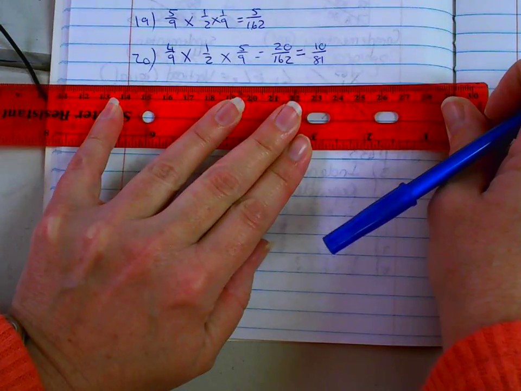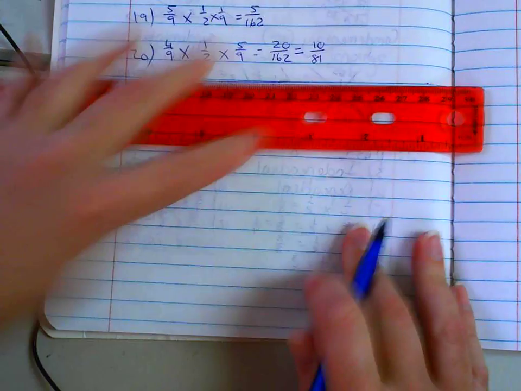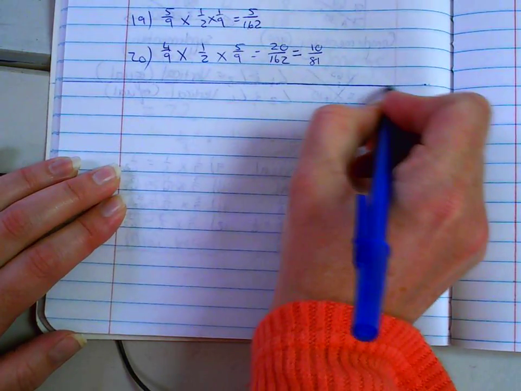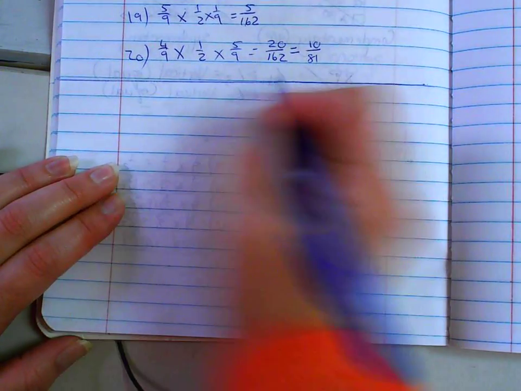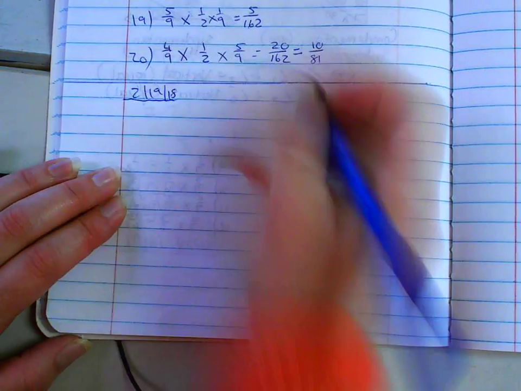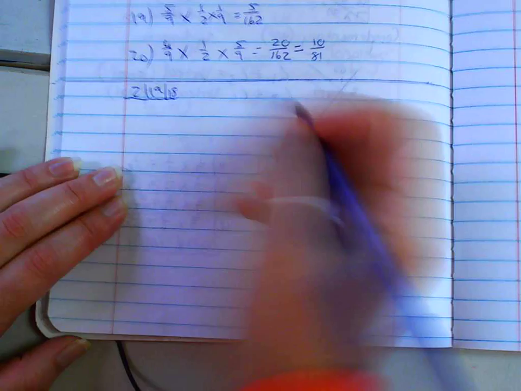I'm going to quickly rule off under my previous work and make a new heading. Today is the 19th, February the 19th. And we are going to do some old work with a little bit of a difference to it.